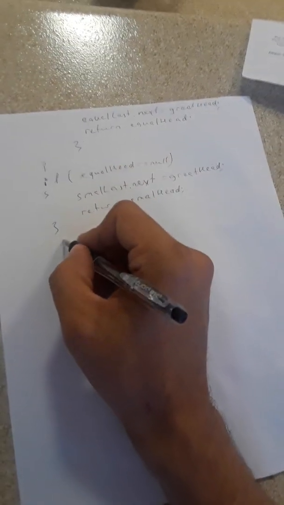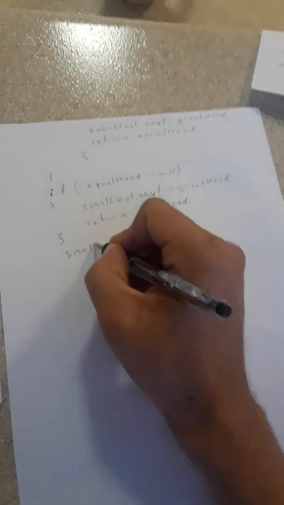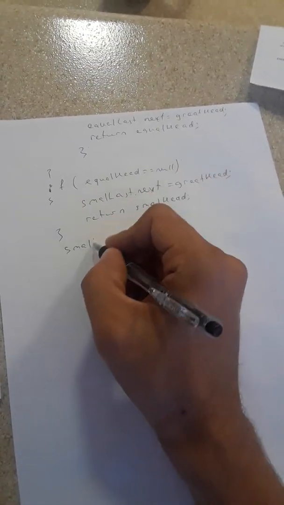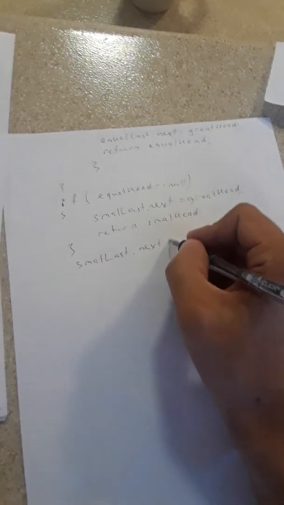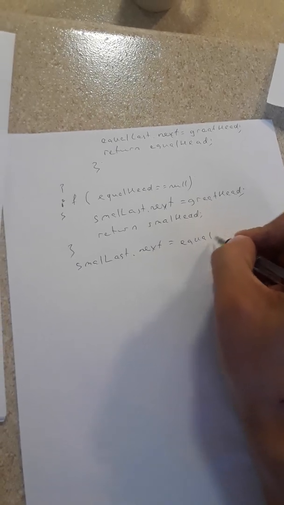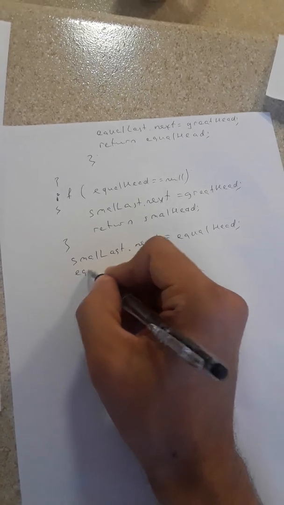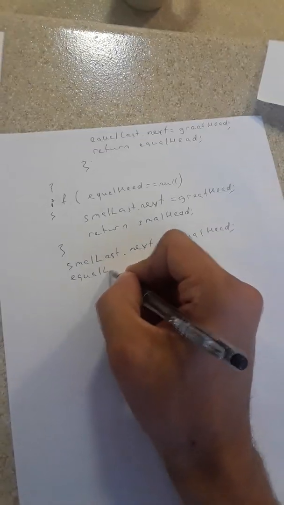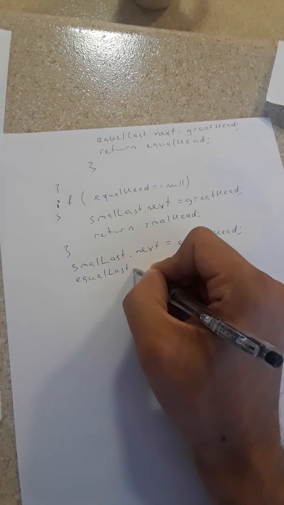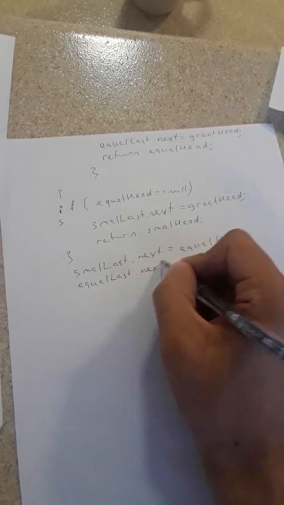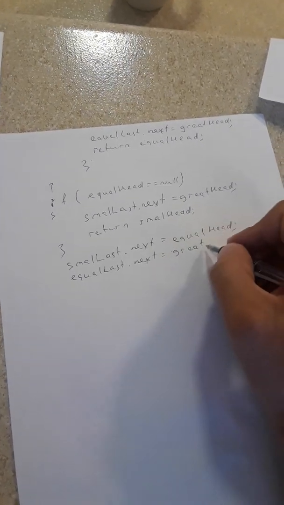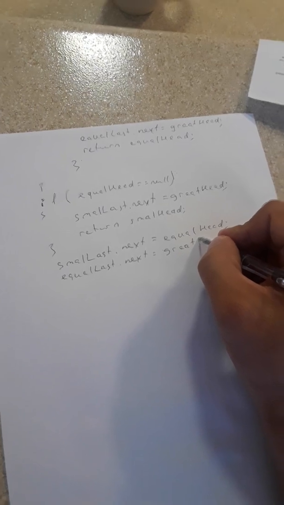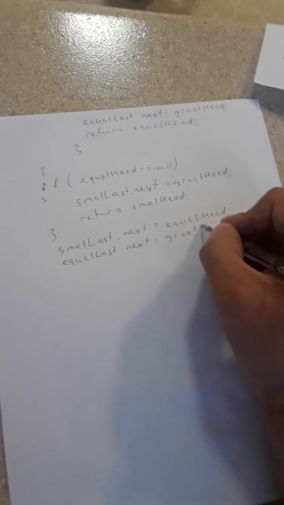Otherwise, if we have something in our equal head, we'll just connect our small with our equal, and we also will connect our equal with the great, so great is the linked list where we keep all elements that are greater than the partition value.